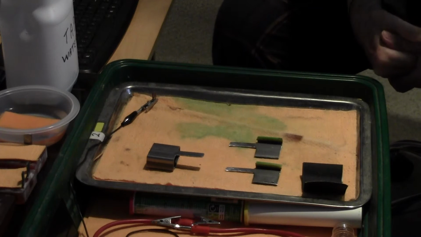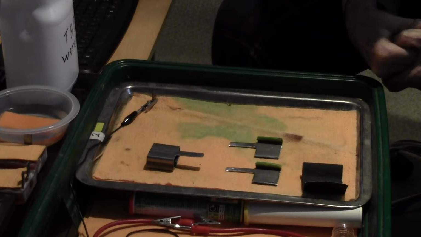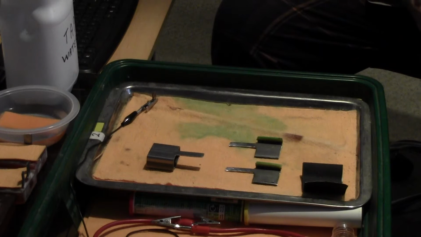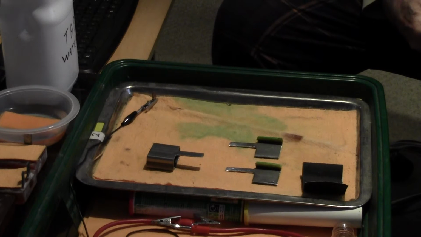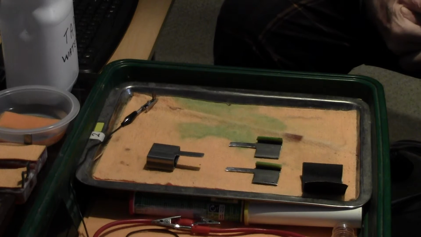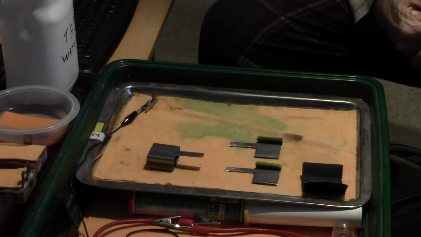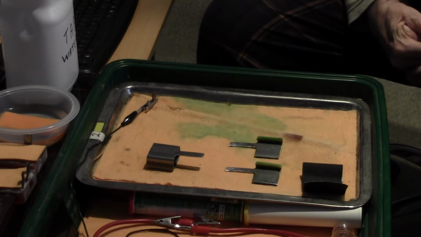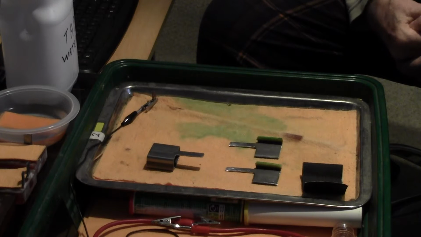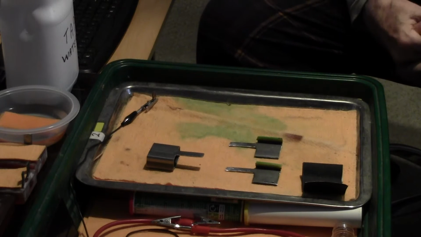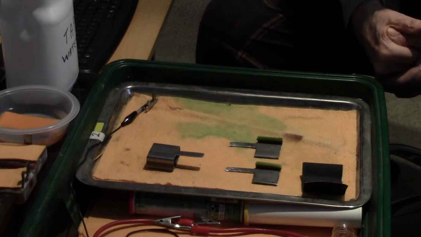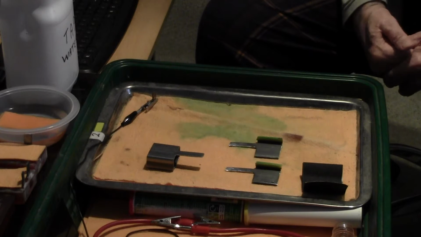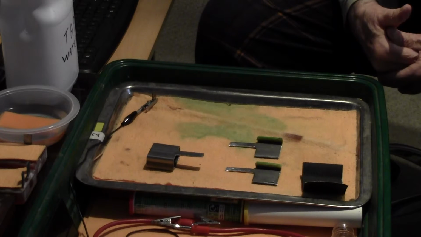In previous videos I have tried to describe Gibbs free energy, which is the basic understanding of one part of the science of corrosion studies. Corrosion is an electrochemical reaction.